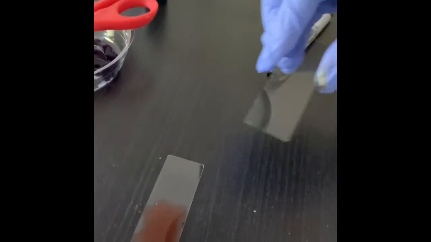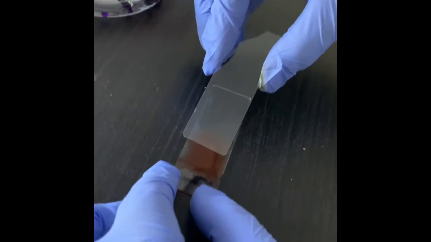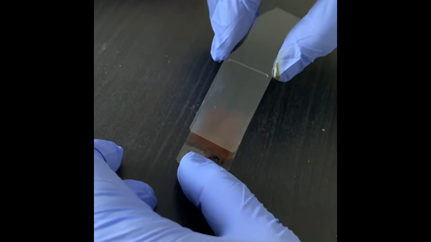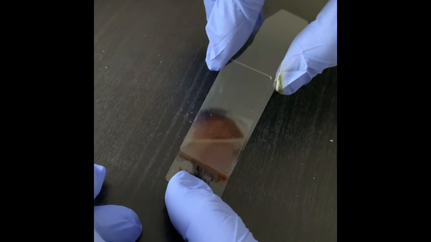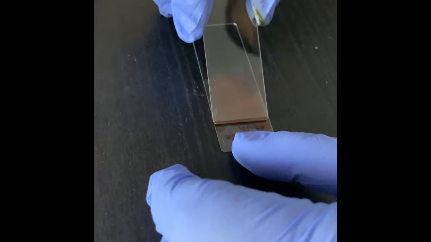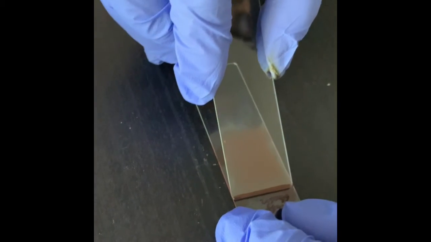Now I will take another clean slide and hold it at the end where I put my droplet of Congo red and the swab of my tooth.